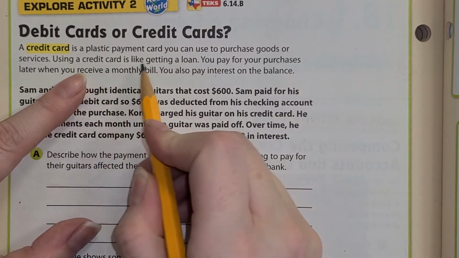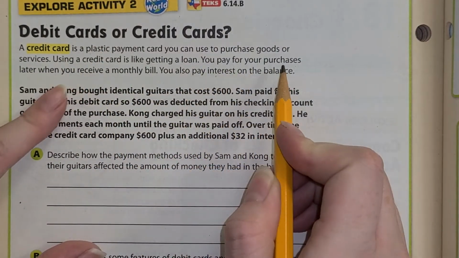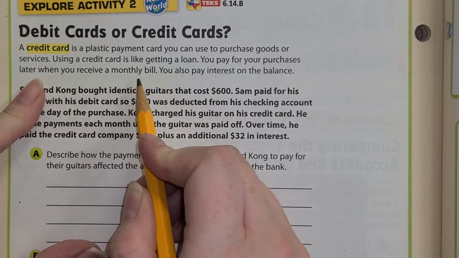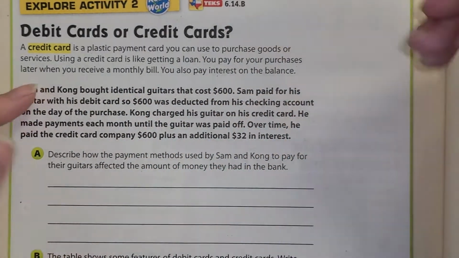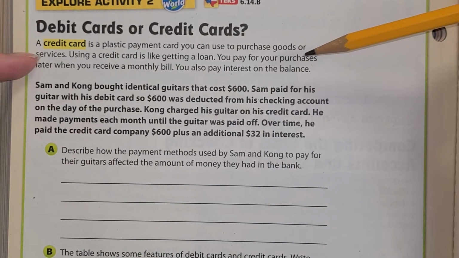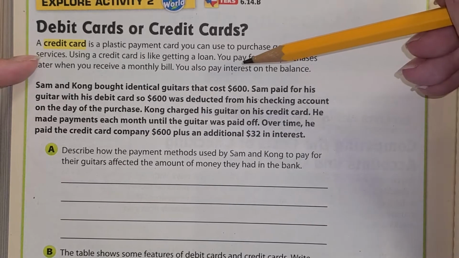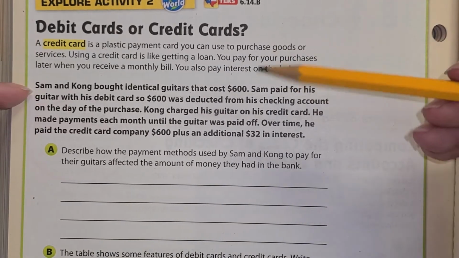Using a credit card is like getting a loan. You pay for your purchases later when you receive a monthly bill. You also pay interest on that balance. So you're borrowing money. It's not the money you have in your account right this second. It's borrowed. You'll pay it back later plus extra, that interest.